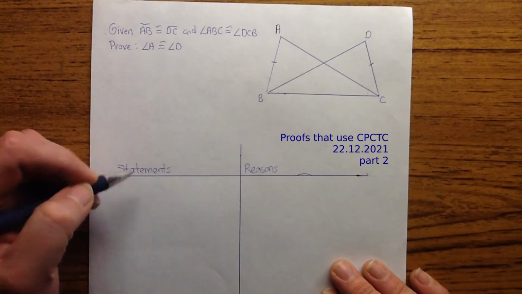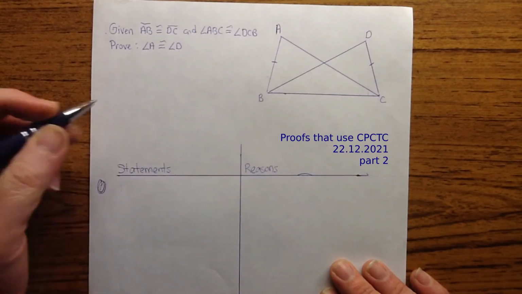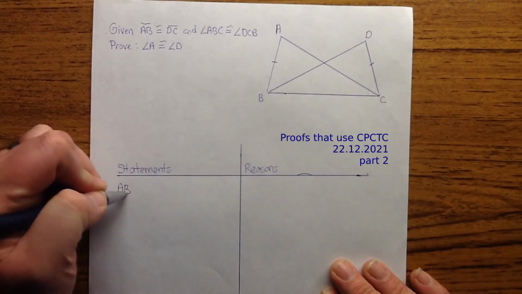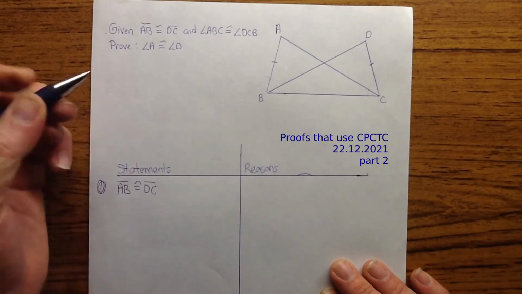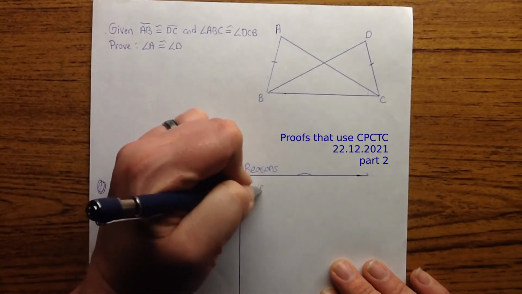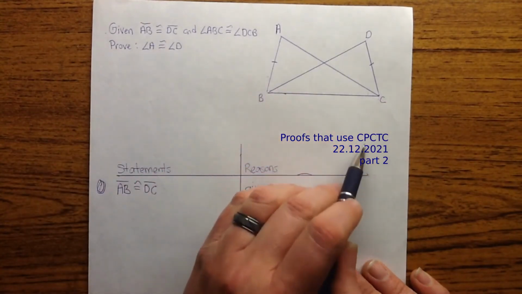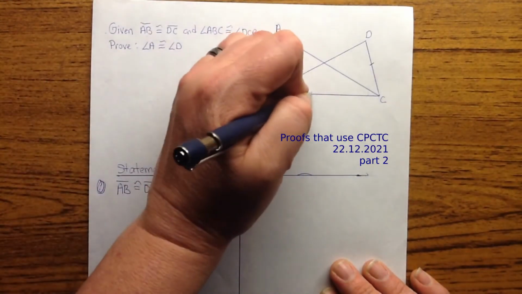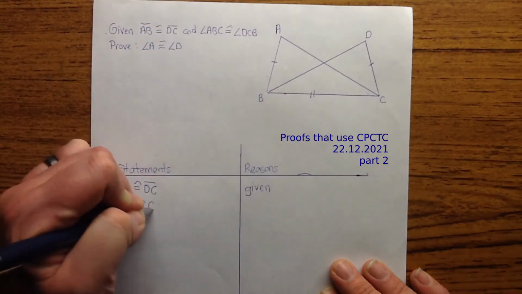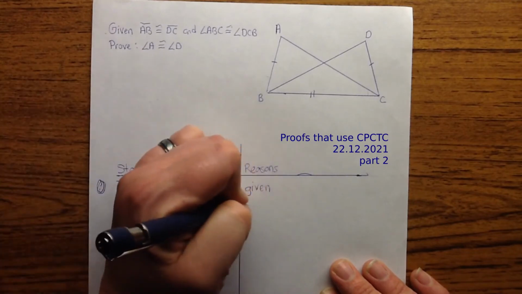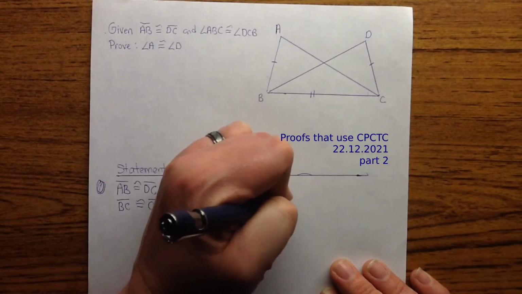Alright, so first things first. We know that AB, oh, my pen decided not to work. There you go. AB is congruent to DC, and so that reason is given. We can also say that BC is congruent to CB. So BC is congruent to CB, and the reason is the reflexive property of congruence.